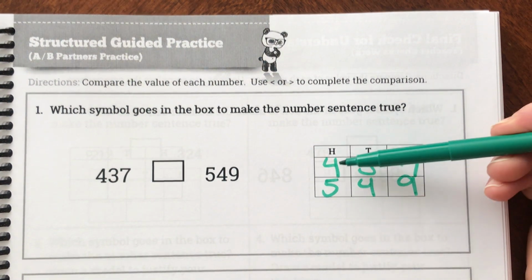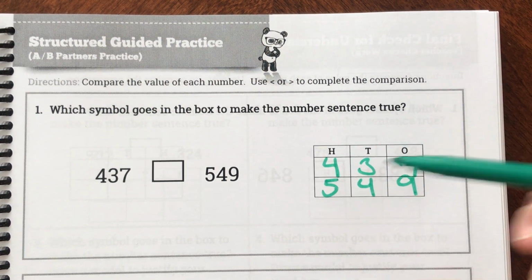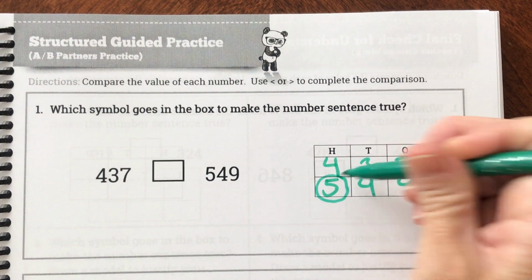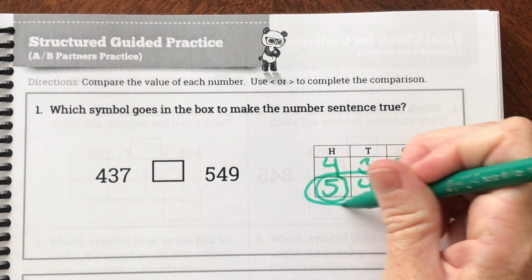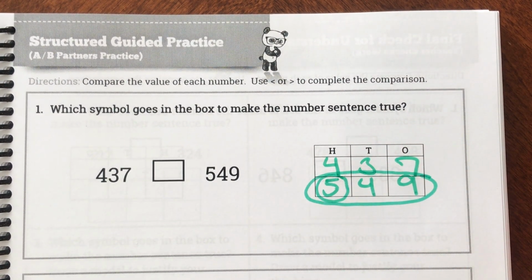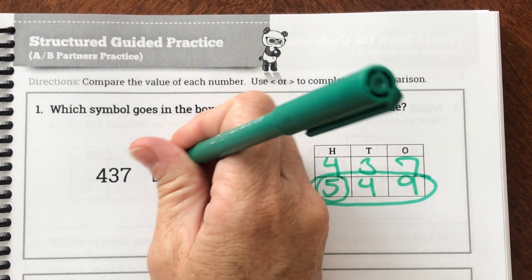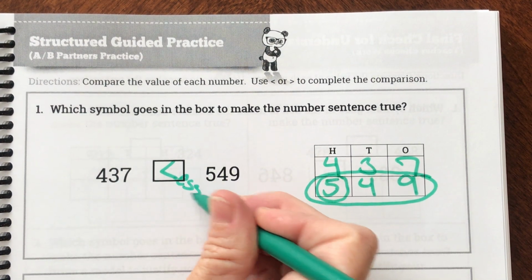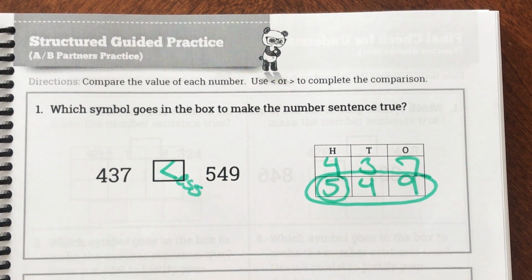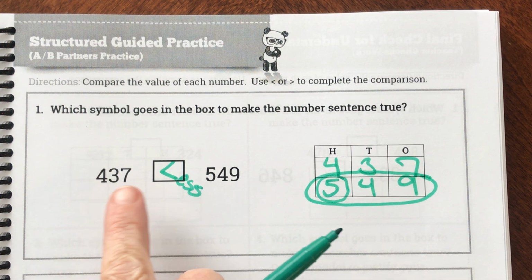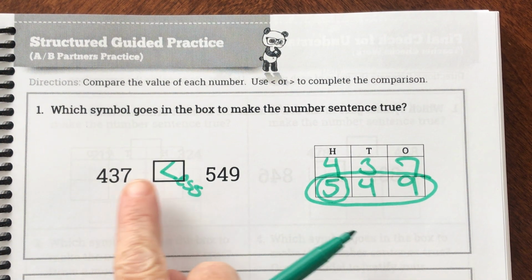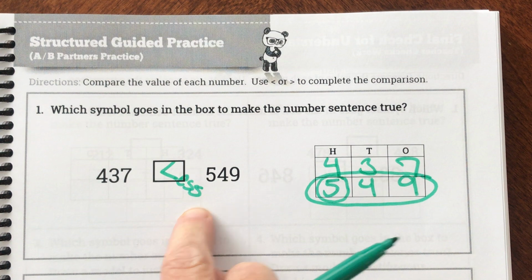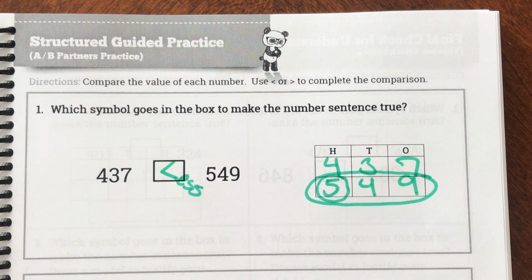Okay, remember when we compare, we always compare hundreds, then tens, then ones. So let's look at our hundreds first. We have a 4 and a 5. Well, 5 is larger, that means the whole number's larger, which means I'm going to grab that one. So let's grab it. And what symbol is this? That's called a less than symbol. So our number sentence says 437 is less than 549.